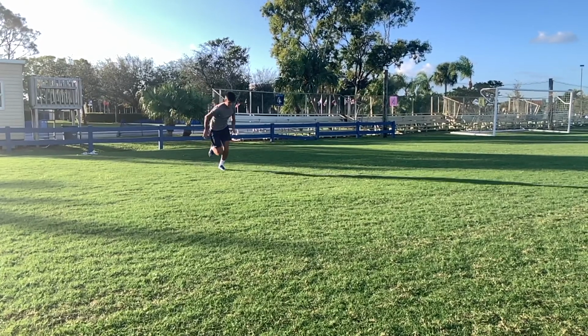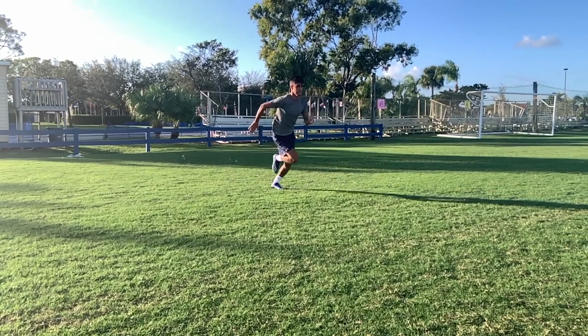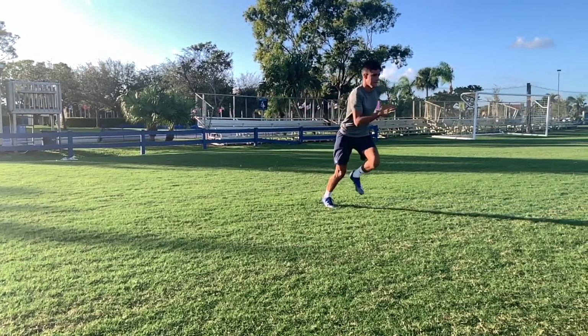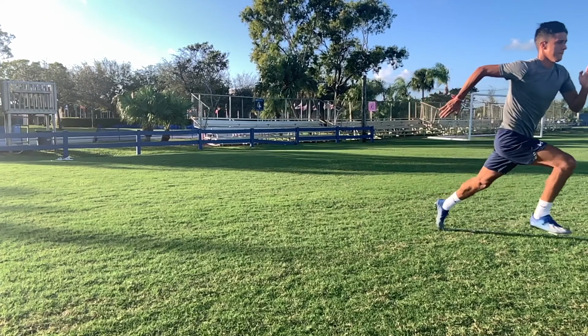Then, as the athlete begins to sprint, they must create a full range of motion with their arms, moving them vertically in the sagittal plane with a 90-degree flexion in the elbow joint. As we approach the movement phase, the athlete must ensure a low knee drive is occurring, which in turn allows their strides to be shorter.